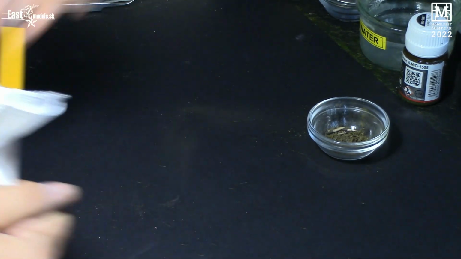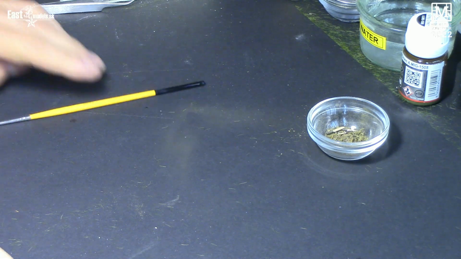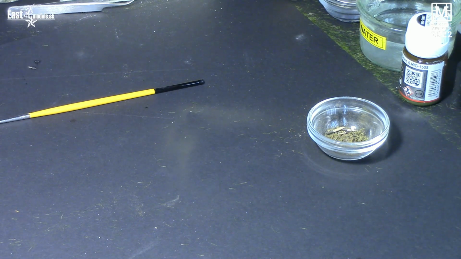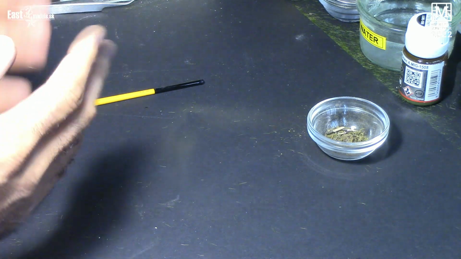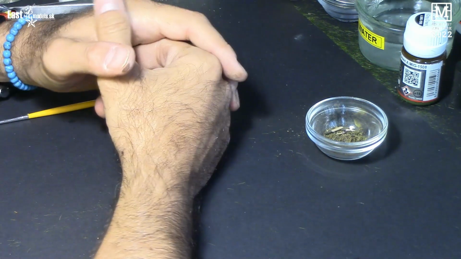I think it's very easy. And if you wait more time, the excess of water disappears and creates more texture.